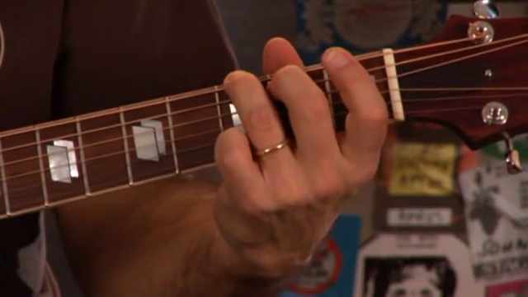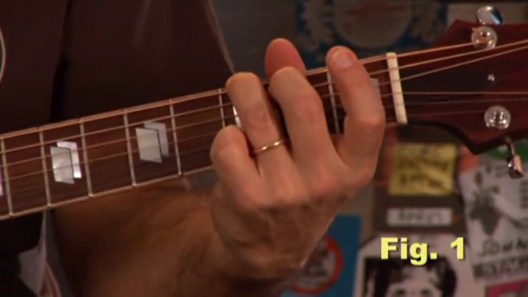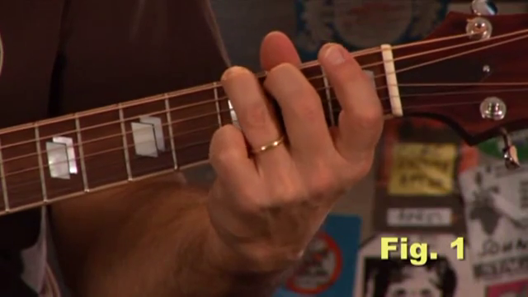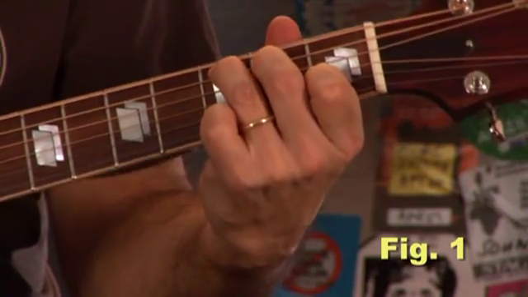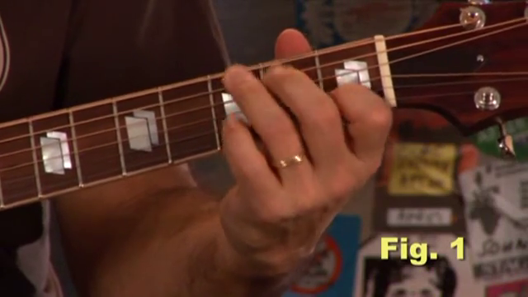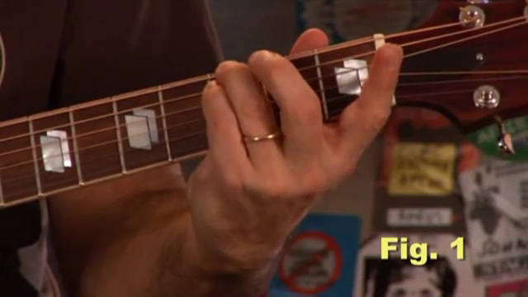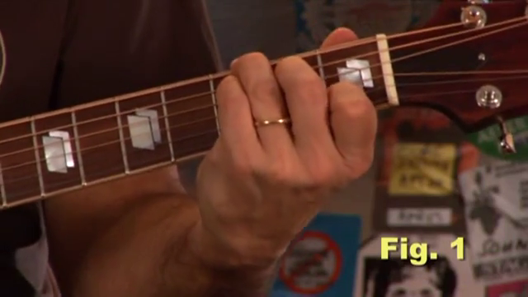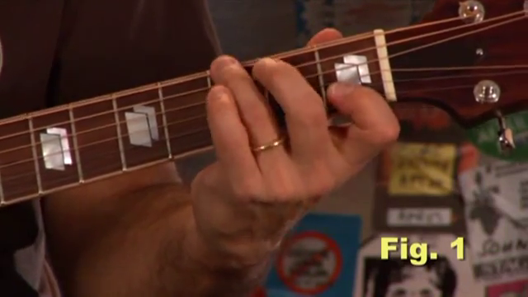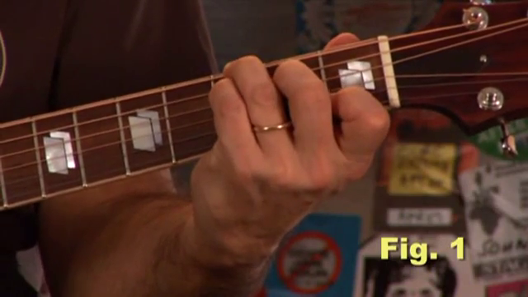All right, let's start with a G major chord. Our next chord is a C chord. And you could also play the C chord by putting your ring finger 3rd fret of the 6th string to add what's known as 5th in the bass, because this is the 5th of the chord.